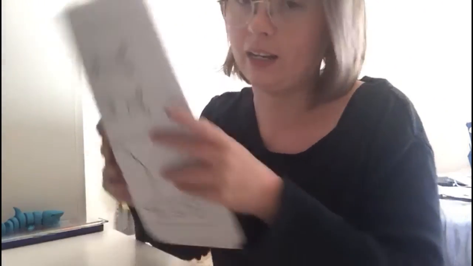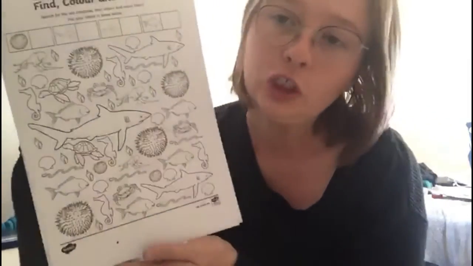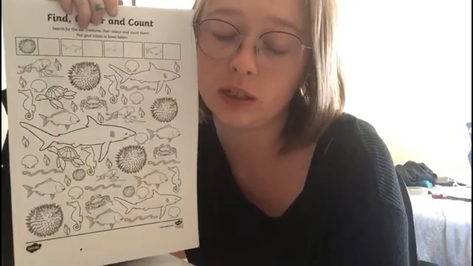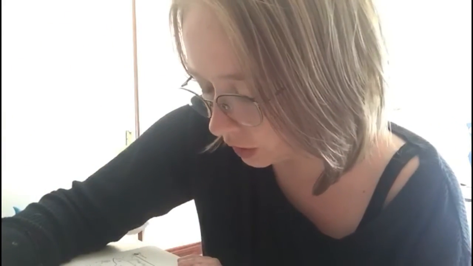Then our next activity is called Find Color and Count. So this activity, it looks a little bit like a mess. Quite a big mess. But what you have to do is focus on one picture at a time. So if we take the first fish, and I'm going to choose to make it like a golden yellow. So you color in your fish at the top row first.